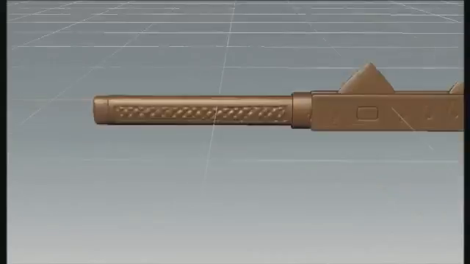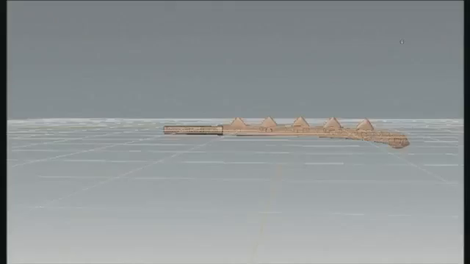The final modeling step is to create the game resolution mesh, which is a lot lower resolution than the previous meshes. To do that, I'm using my previous model and just simplifying it a lot.